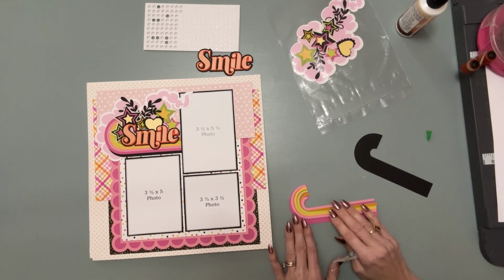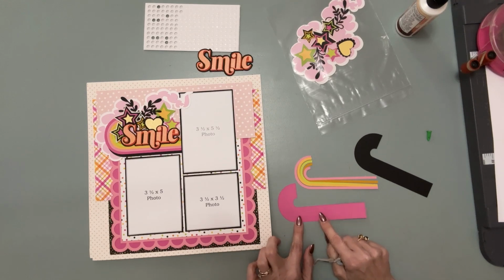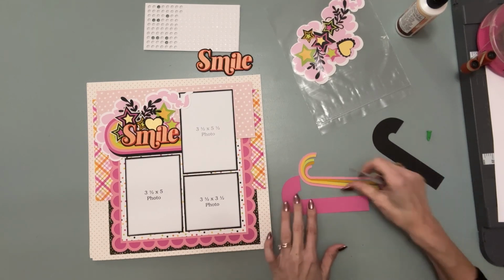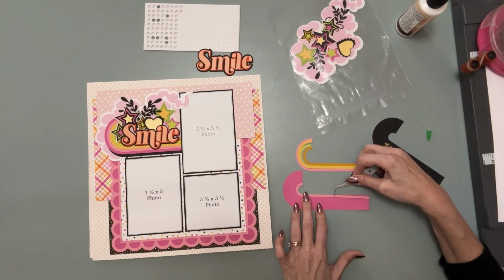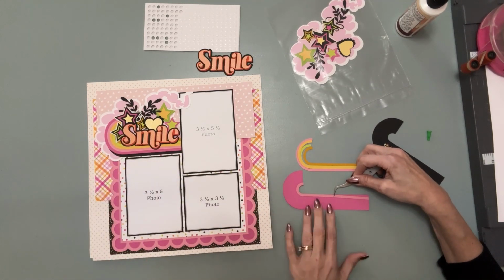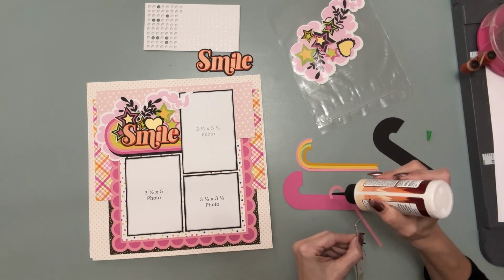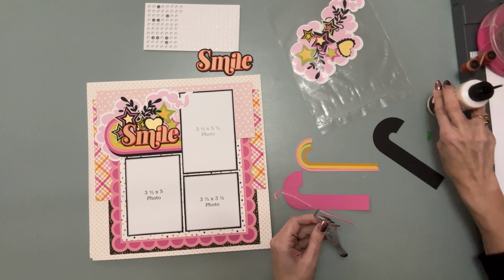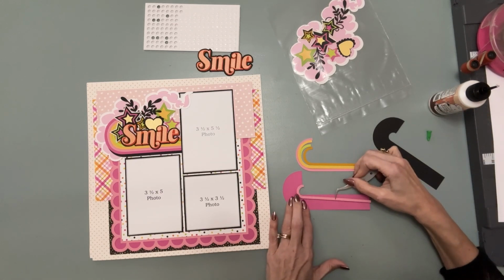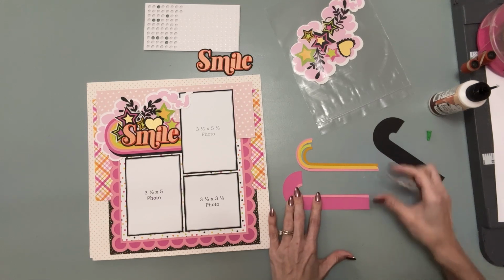With our rainbow, the base of our rainbow is going to be that dark pink there. I am going to start with the inside layers, the smallest, and kind of work my way out. I think that works easiest for me visually. So let's add that lighter pink there.